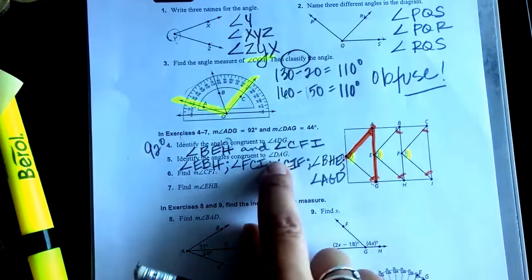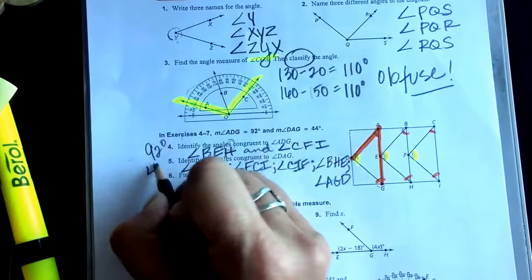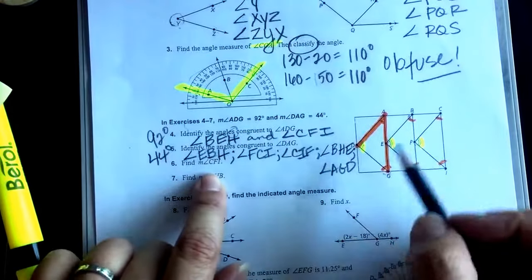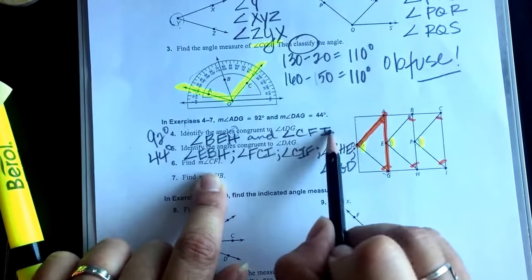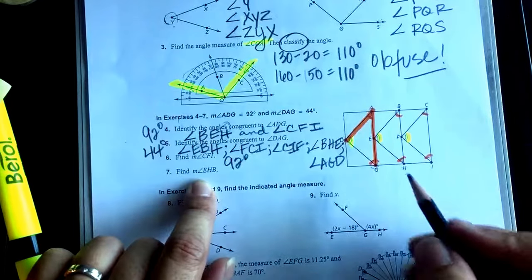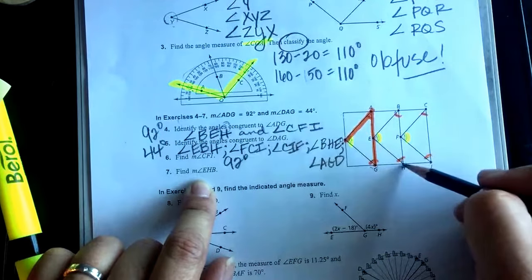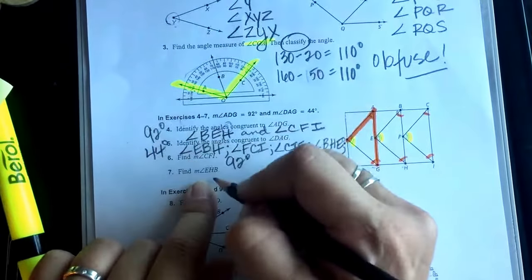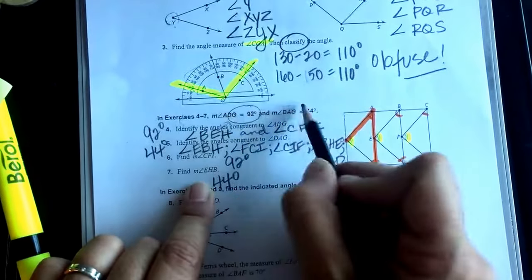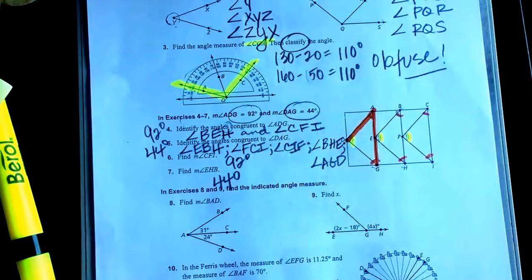DAG is 44. Well, number 5 was angles congruent to DAG. So that means all of those are 44. And then when I go and look and say, what's the measure of CFI? CFI was in number 4. That one's 92 degrees. And EHB, look over here even, EHB, that's one that's congruent to the 44 degree angle. So 92 degrees and 44. The measures were given here. You should have yours from yesterday, Jamar.